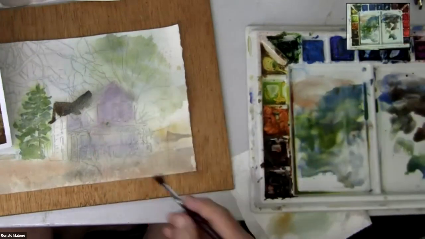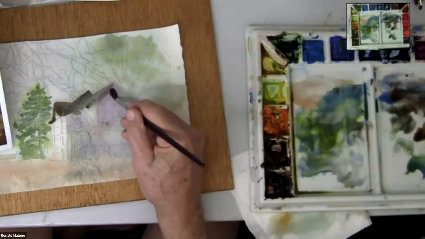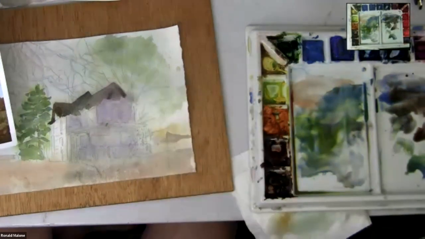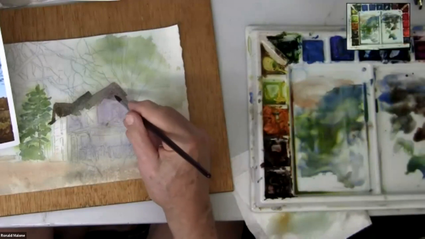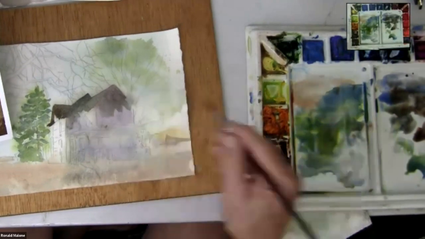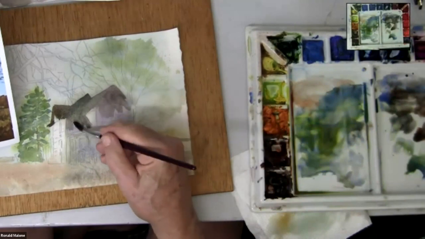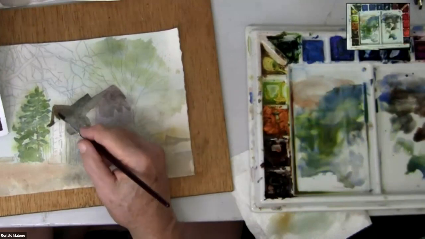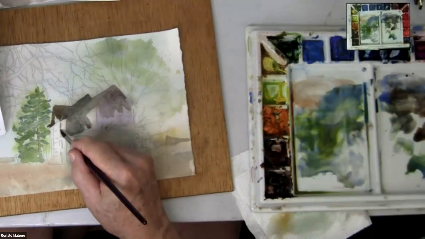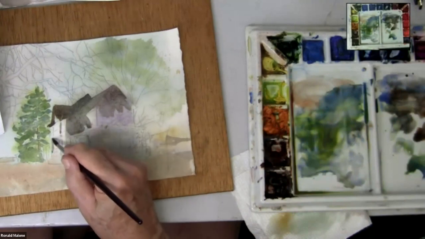That value is already in place. Let's see. There we go. I've got one more value in there to put in. You can see how the violet just pokes its head through here. It's a little bit too dark over here, but I'm going to leave that. That's fine. There's one more value in here, and one down here.